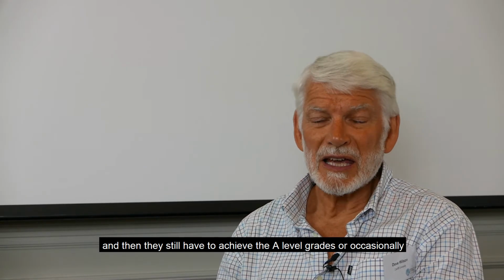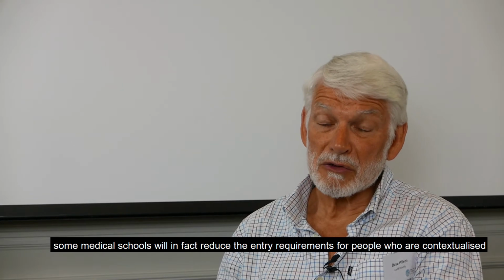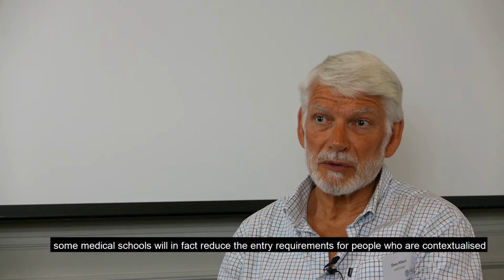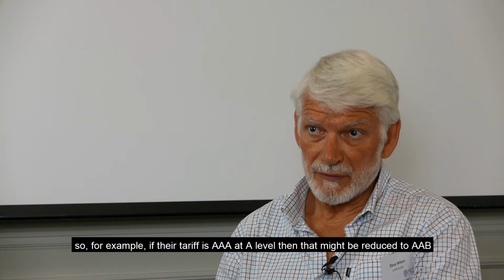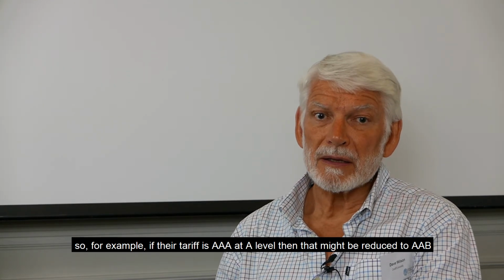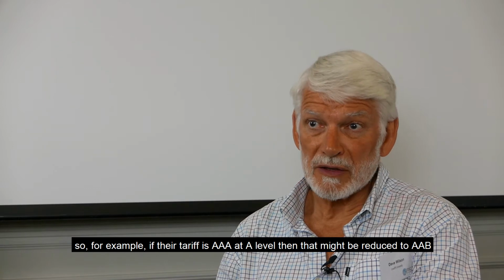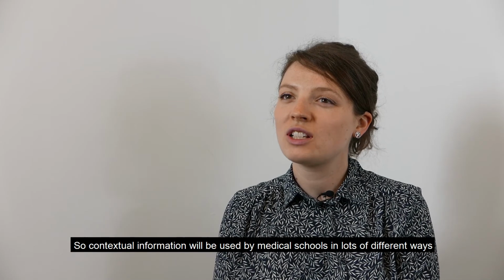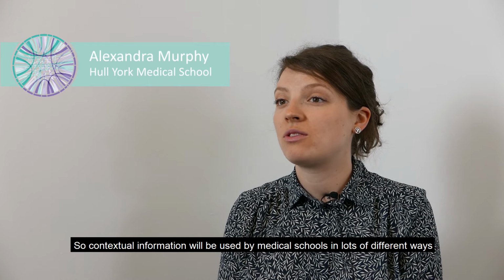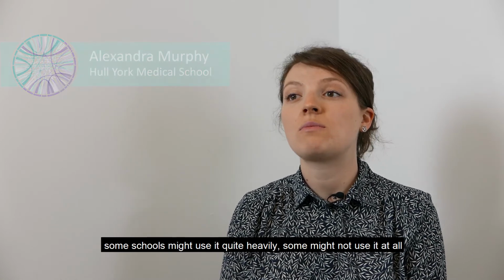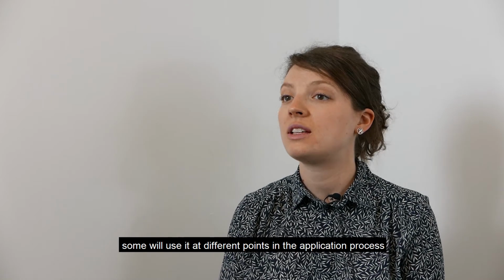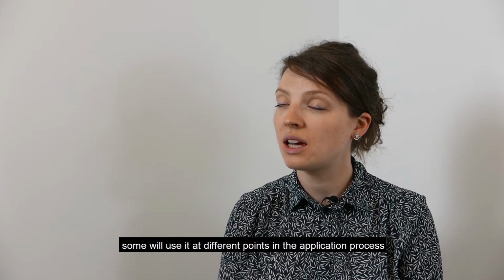Or occasionally some med schools will in fact reduce the entry requirements of people who are contextualised. So for example, if their tariff is three A's at A-level, then that might be reduced to 2 A's and a B. So contextual information will be used by medical schools in lots of different ways. Some schools will use it quite heavily, some might not use it at all, some will use it at different points in the application process.